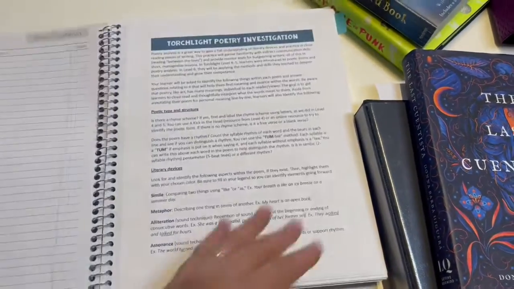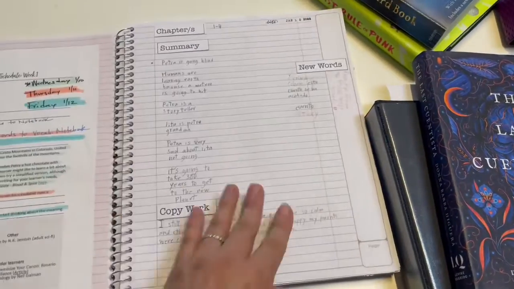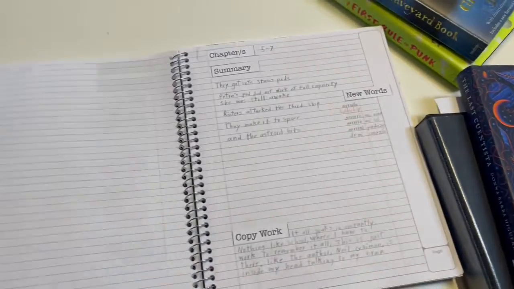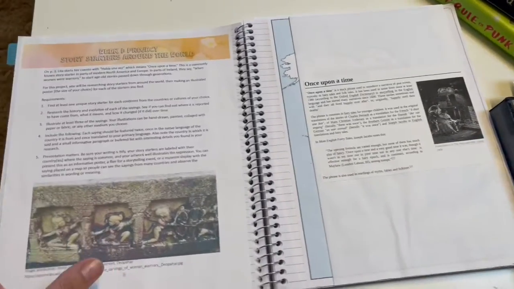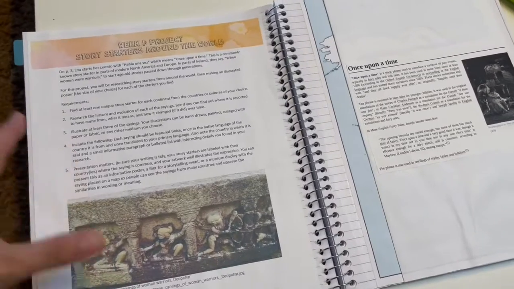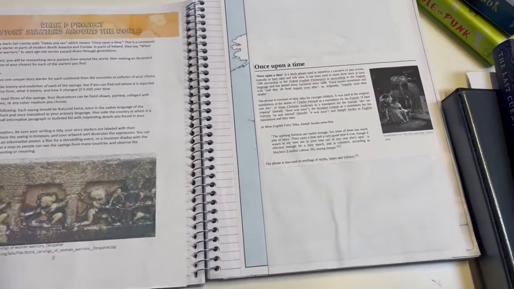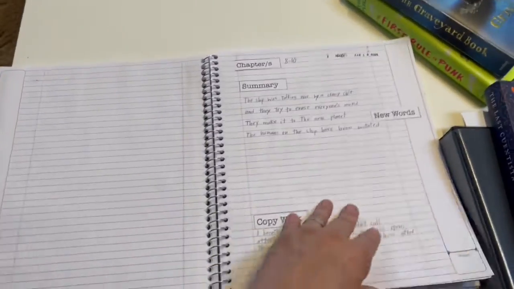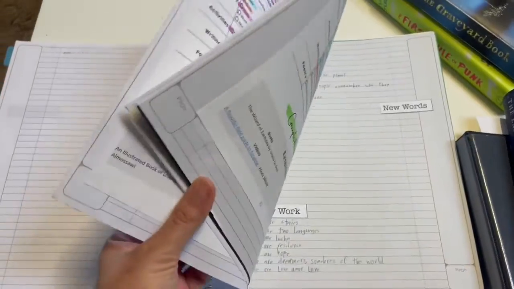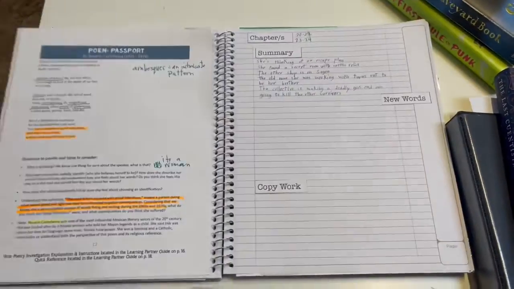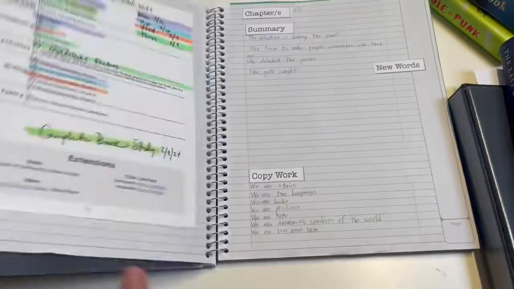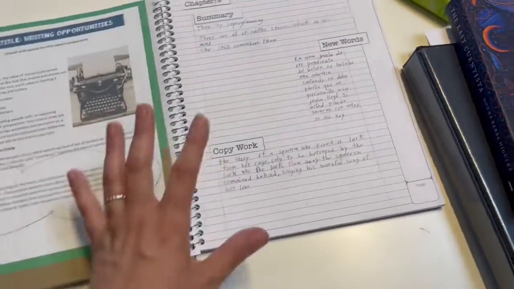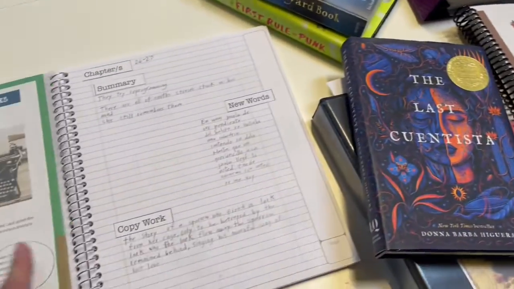So this is the way we set it up. And he was summarizing the chapters that he was reading. He was adding new words, his copy work, and then any activity that he had based on their writing or social studies or art, we just added in here. So that is where we added anything that was extracurricular, kind of like our old style of literature study. So that is what we did for the first month or so that it took us to finish that book. He absolutely loved the book.